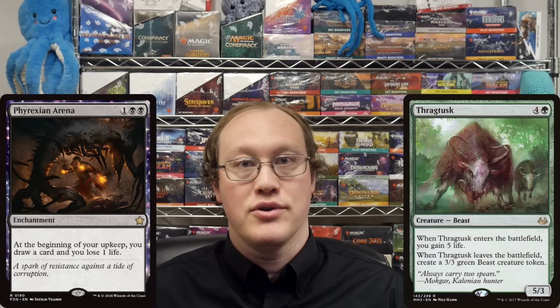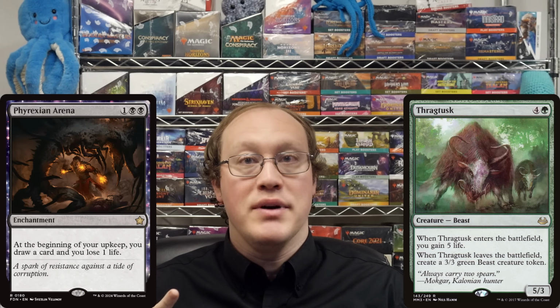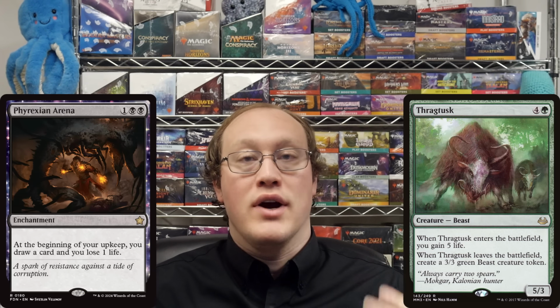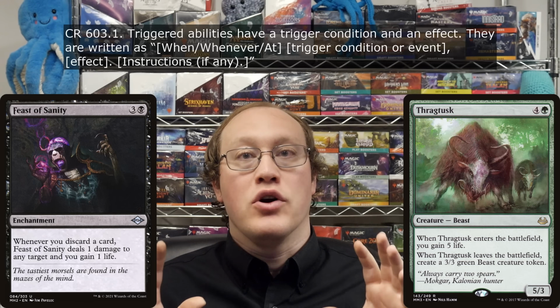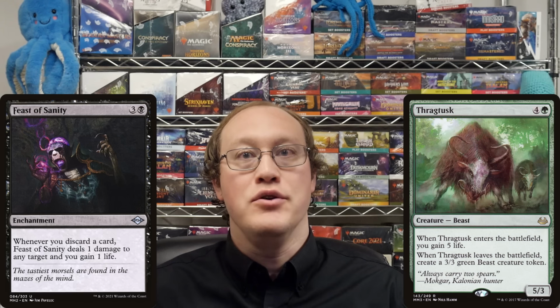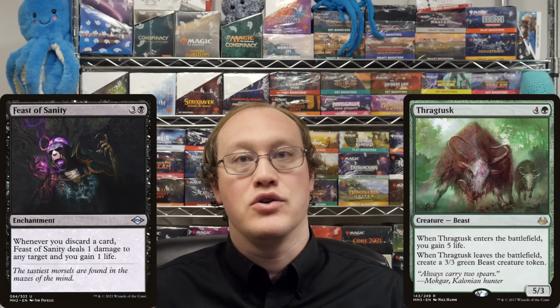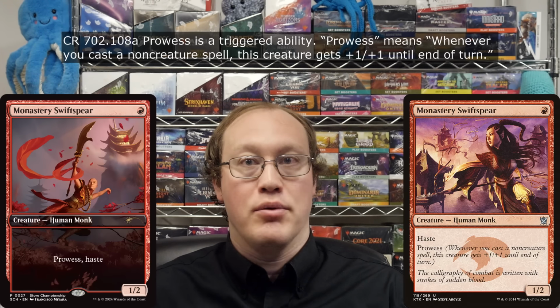Here are a couple of examples of cards with triggered abilities. You can see the trigger conditions: at the beginning of your upkeep, when this creature enters the battlefield, whenever you discard. These 3 words, when, whenever, and at, are characteristic of trigger conditions. If you do not see one of those words, it is not a triggered ability. The same asterisk from the activated abilities section applies here though. Sometimes the special word does not appear on the card, but it is in the official definition of a keyword given in the comprehensive rules.